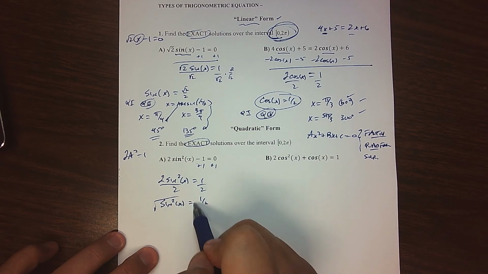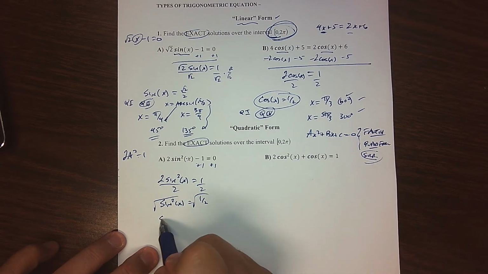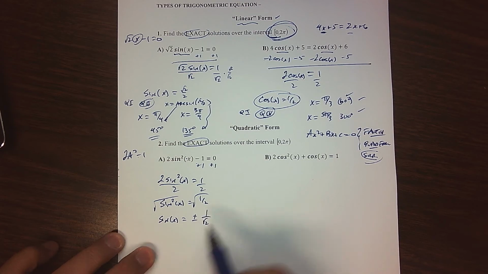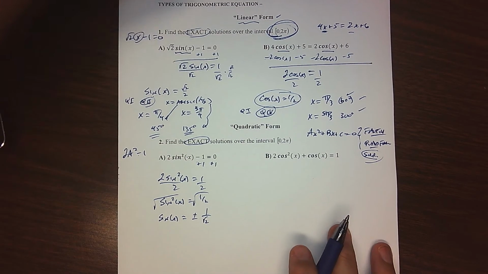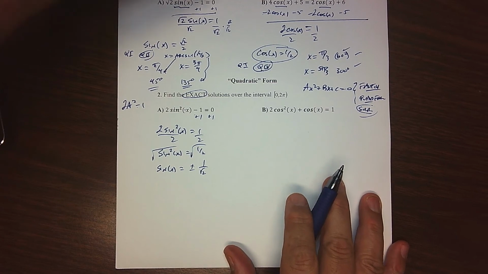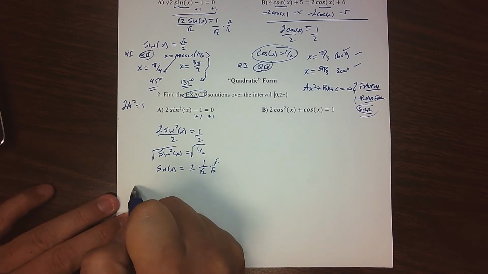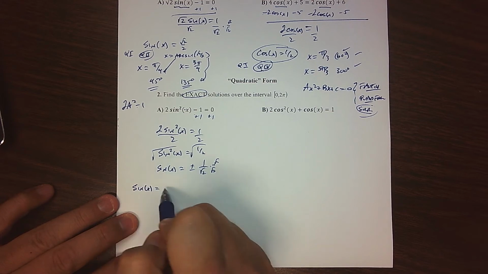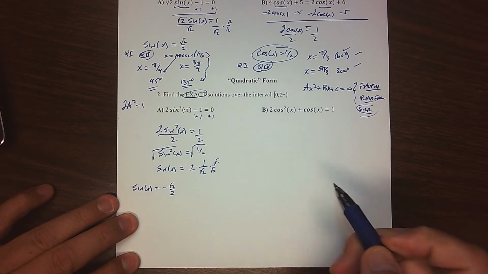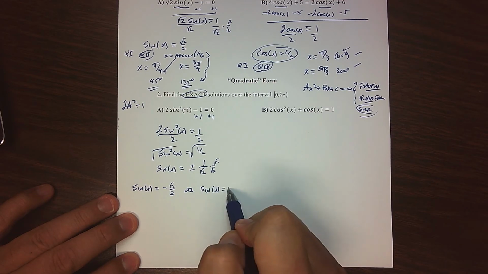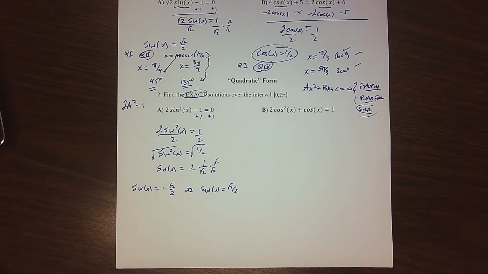Divide everything by 2. We get sine squared x is equal to 1/2. Taking a square root, right, there's my square root property, we have that the sine of x is plus or minus 1 over the square root of 2. So we actually have two potential things we can look at, right? If we rationalize that denominator, by the way, we're looking at the sine of x equals negative square root of 2 over 2, or we're looking at the sine of x equals positive square root of 2 over 2.